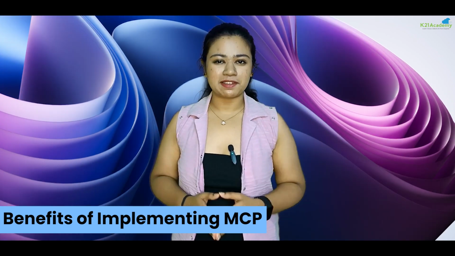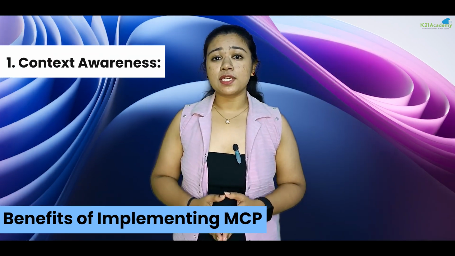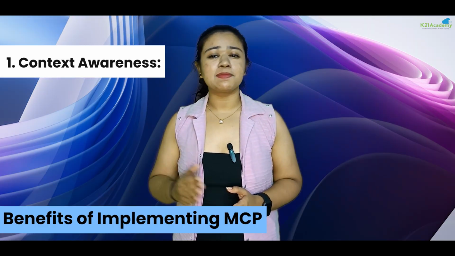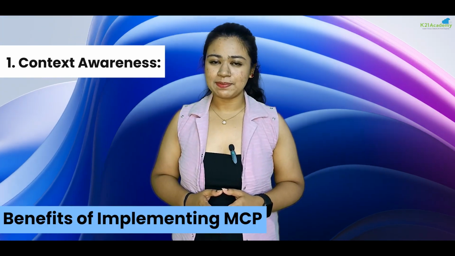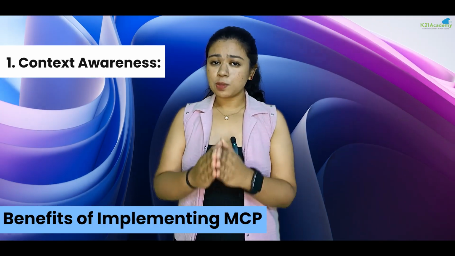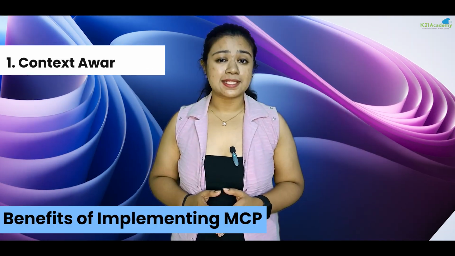So, why should you care about integrating MCP into your projects? Well, here are some major benefits. Number 1, context awareness. MCP allows your models to keep track of what's happening over time. So instead of starting from scratch with each interaction, they can remember past events, decisions, and actions. So this leads to more coherent and relevant outputs, especially for complex tasks.